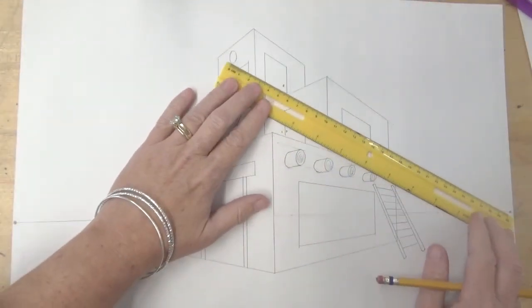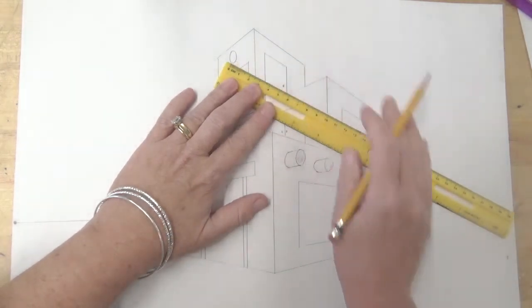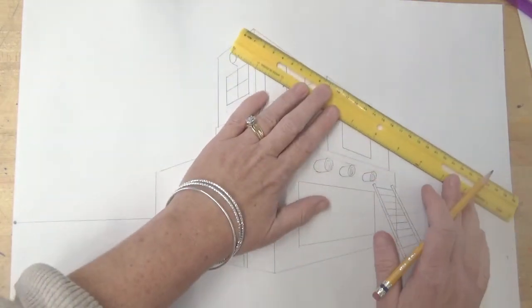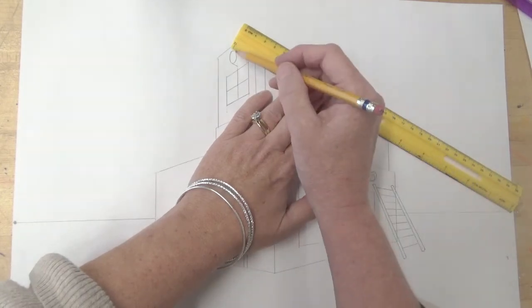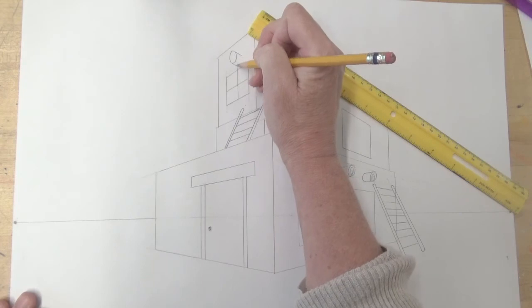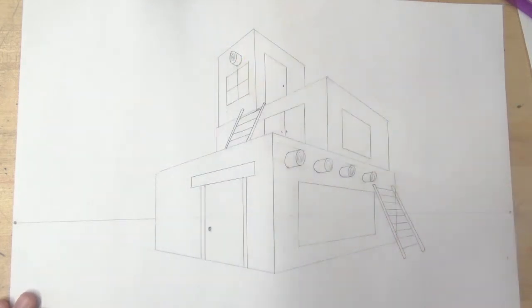So once again, I'm going to rotate the ruler. It's going to touch the vanishing point, and I'm going to draw a little line down like that. Then I'm going to draw a little line going back like this. And then I'm going to copy this curve back in here. And now I have one viga holding up the roof right there.